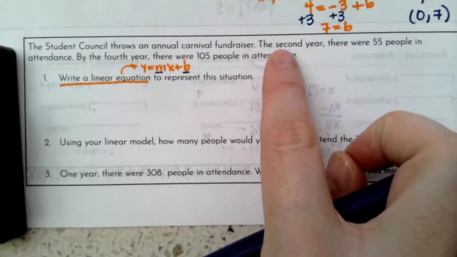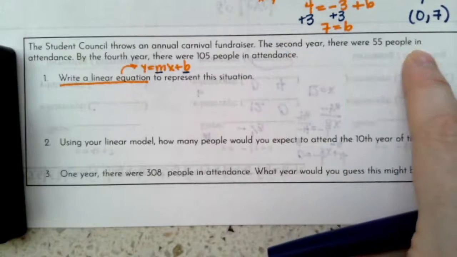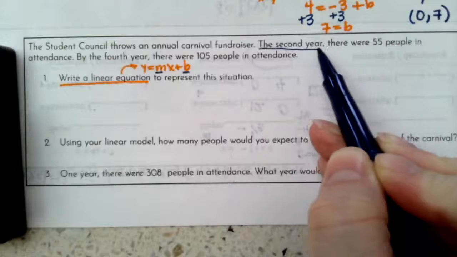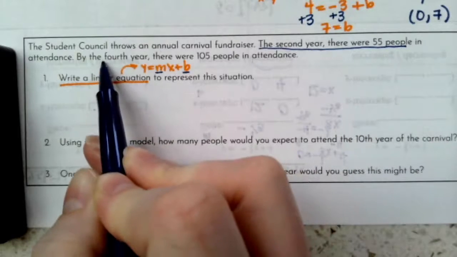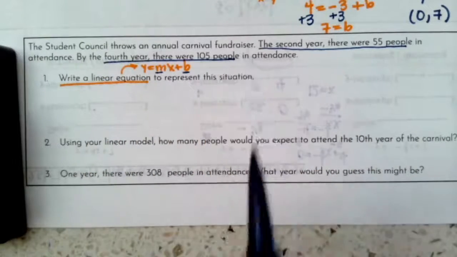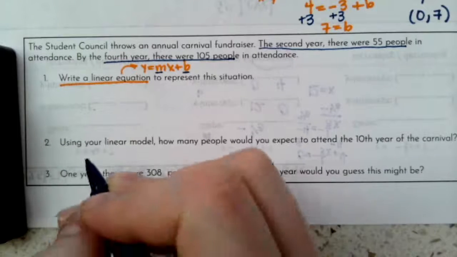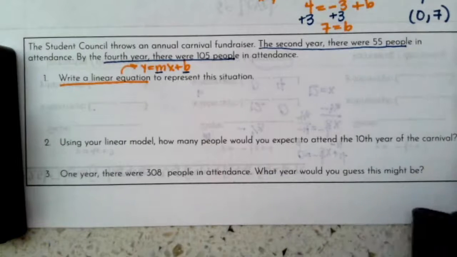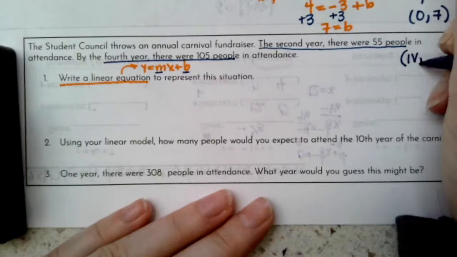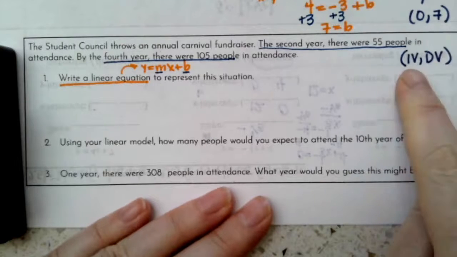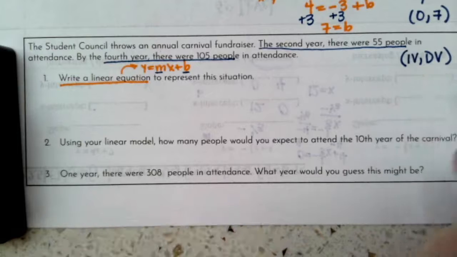And so this is one of the points. The second year, there were 55 people. That's one. And the second one is the fourth year, there were 105 people. So those are our 2 points. We just need to write them as independent variable, comma, dependent variable. So our x is always our independent and our y is always our dependent.